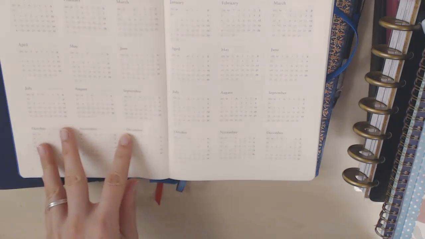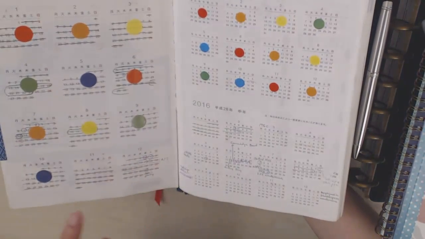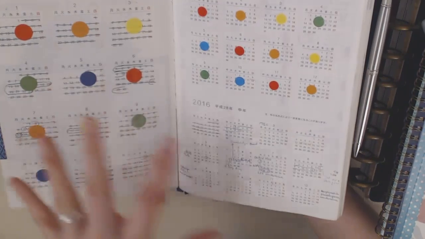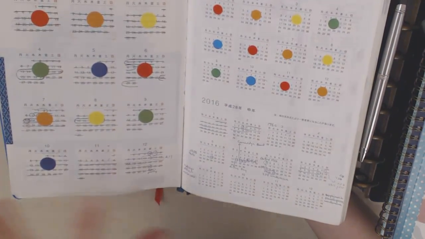But usually you get something like this, which I don't really use a lot. I use the one in my cousin just for outlining important things that it's nice to be able to see at a glance, like dates that I'm going to be away or a summer course.